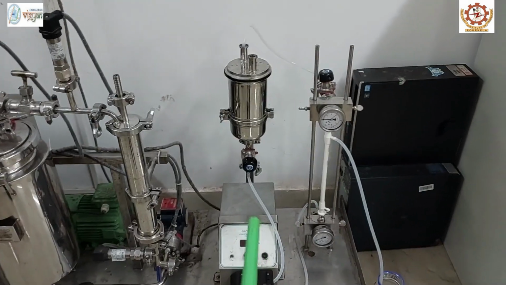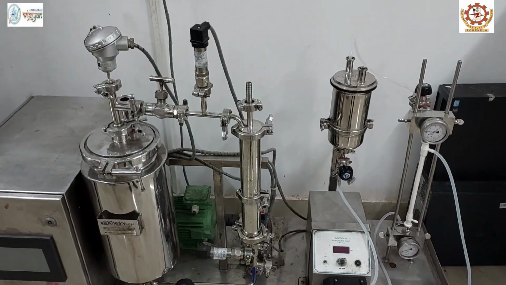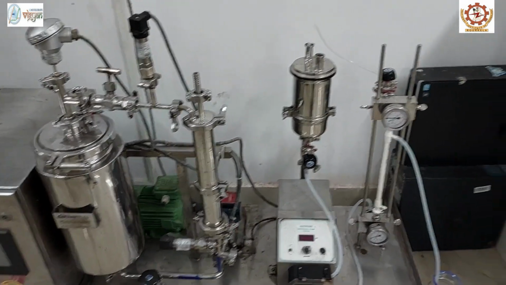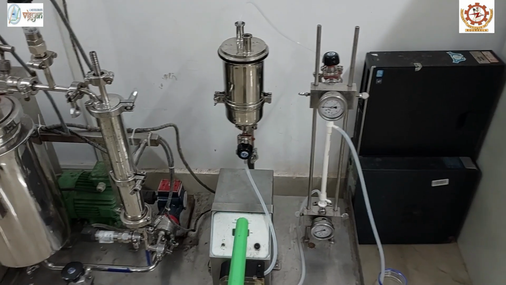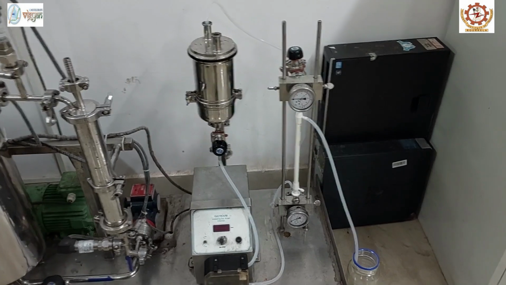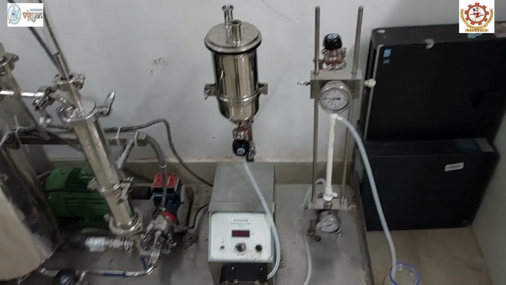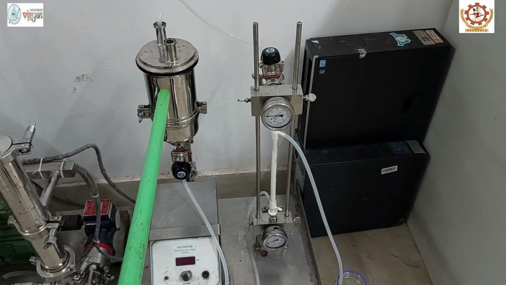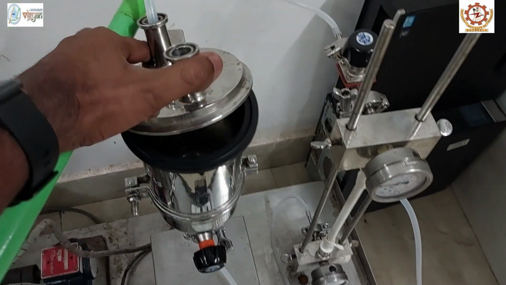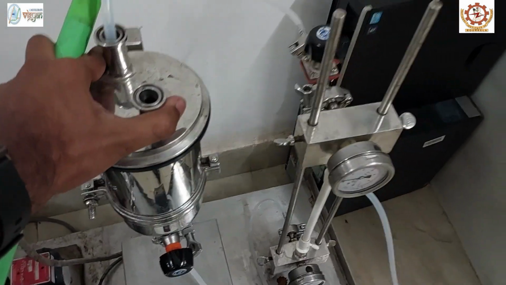both the clarification unit and concentration unit work on the same principle. Today we will be demonstrating how a juice clarification unit works. As I already said, the main part of a juice clarifying unit is a feed tank. We will be feeding our fruit juice here. Currently we have fed water.